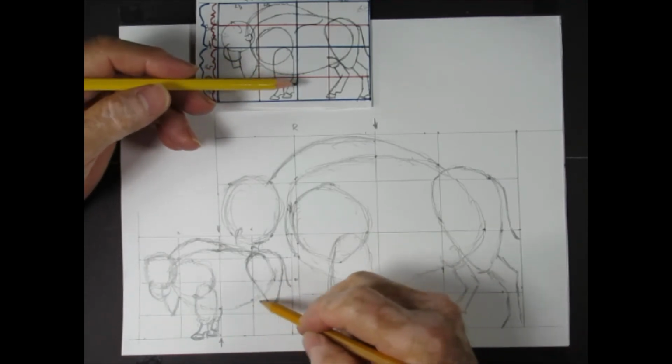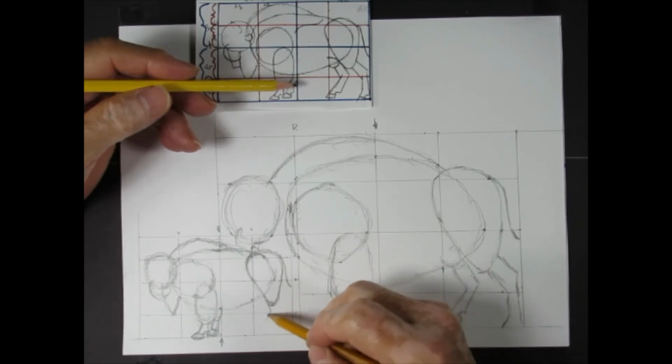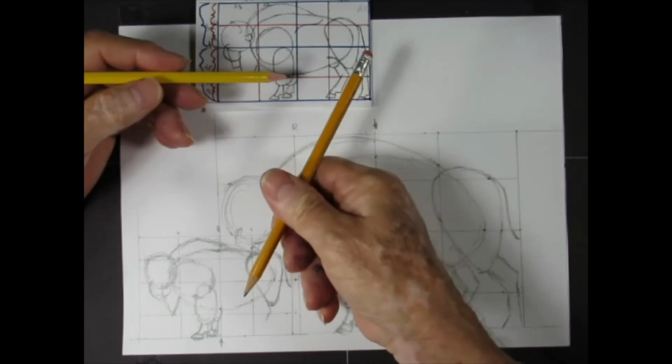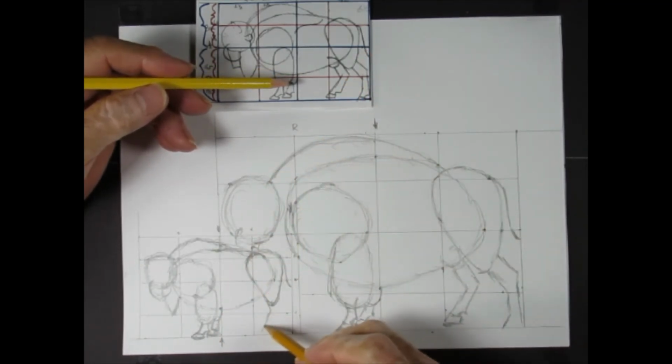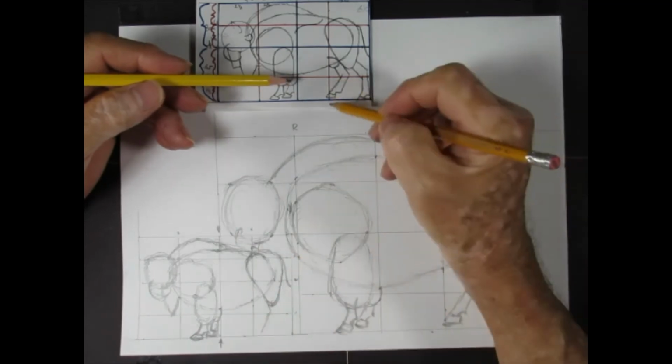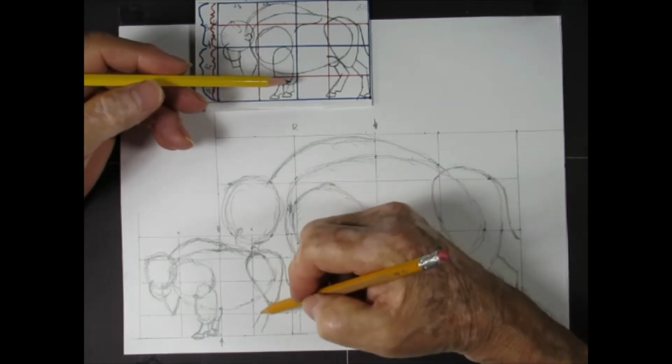So this here hits above, angle, there you go, angle, then he hits right about here, goes up, then he goes out this way.